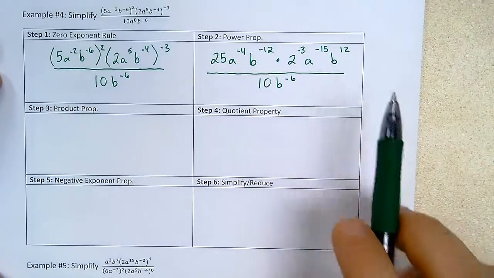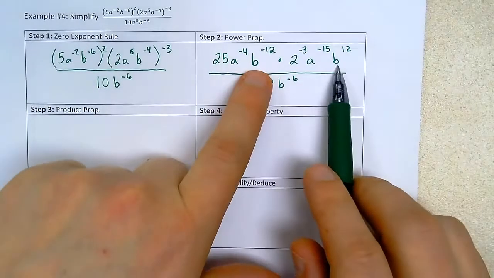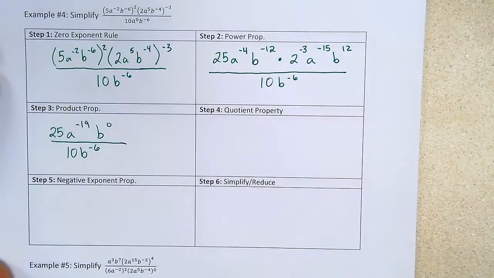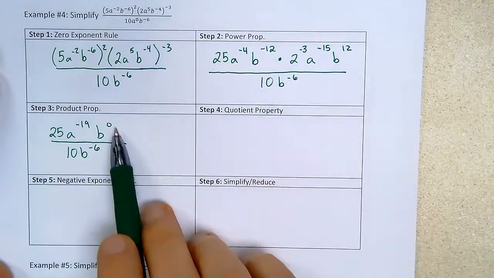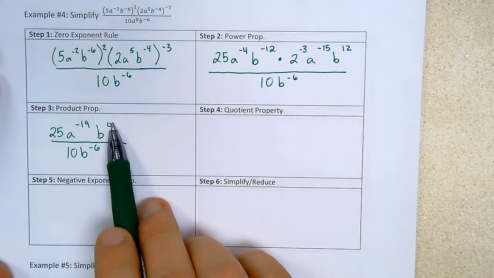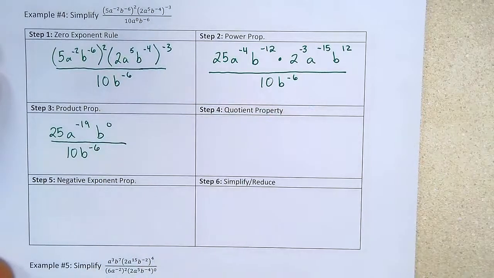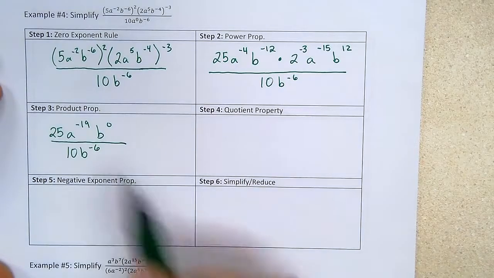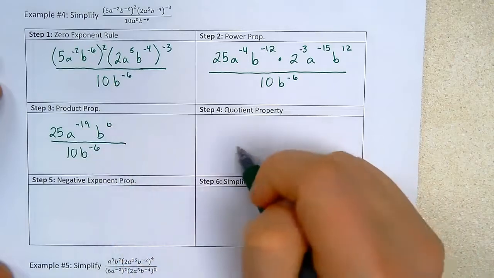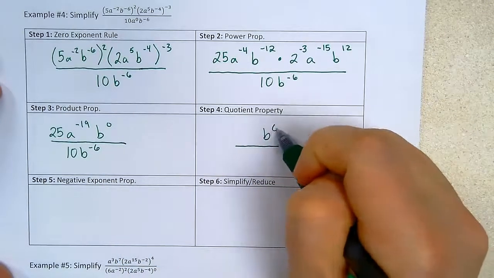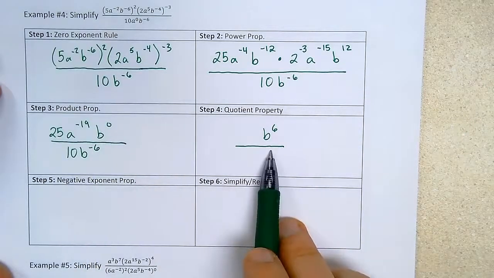Now we're going to use the product property, and we can combine our a's into a single term in the numerator and our b's into the single term in the numerator. Notice that b to the negative 12th and b to the positive 12th, those two numbers add up to 0. I did write b to the 0 here, but you'd be fine writing a 1 or even just leaving that spot empty, because multiplying by 1 doesn't change the numerator. Quotient property, we can take the b to the 0 minus b to the negative 6, and that gives us 6 b's on top. If you had not put b to the 0 in here, then this step would have nothing to do, and we could move to the negative exponent step.